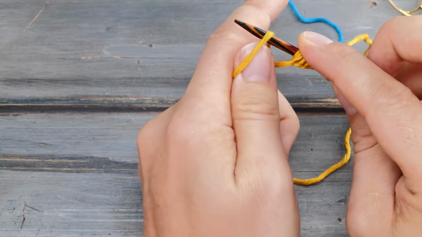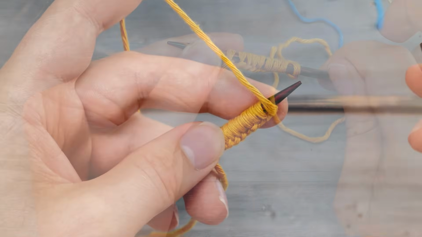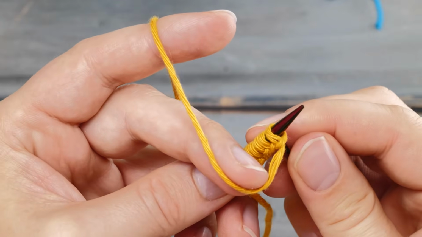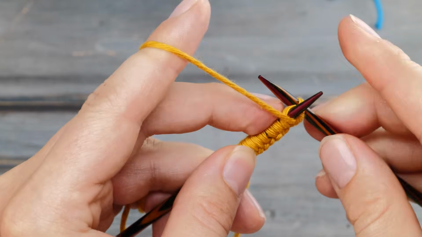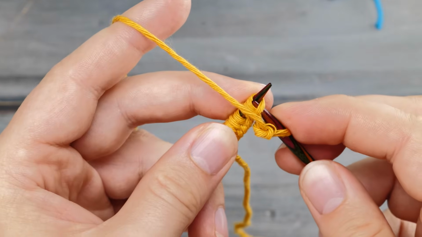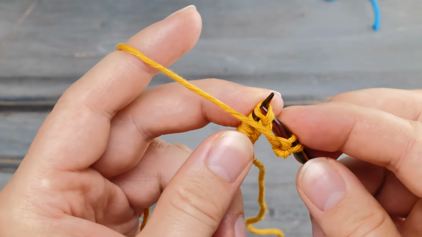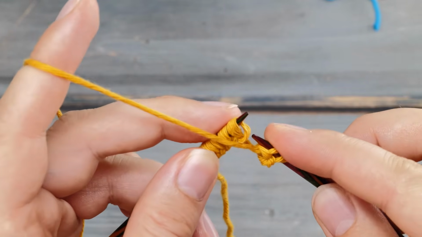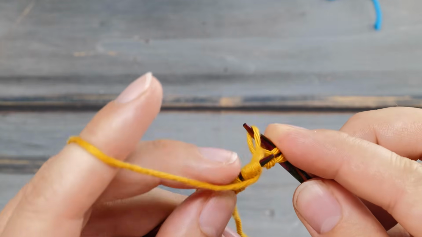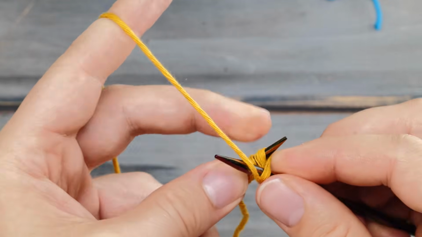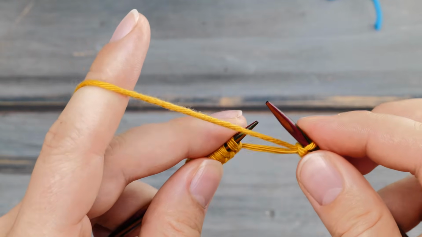Just chain a couple of stitches like so. And then in the next row here, I am purling all of these stitches through the back loop. See? I'm working across by purling all stitches here through the back loop.